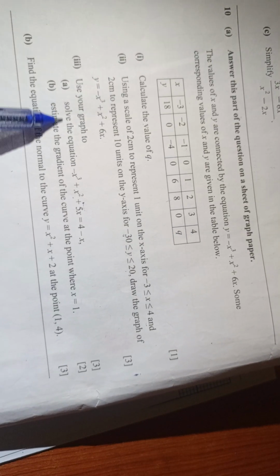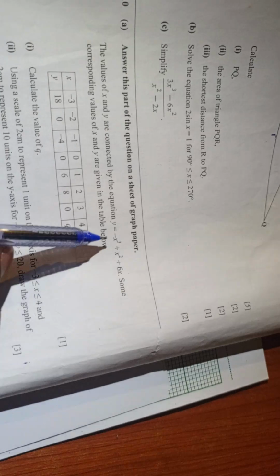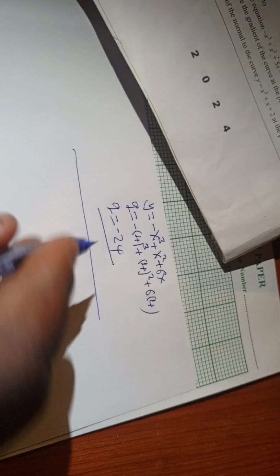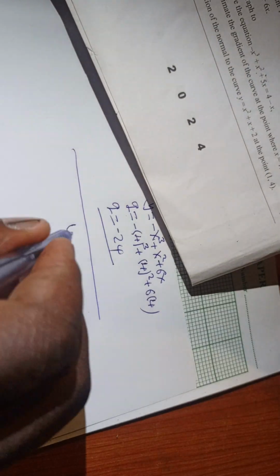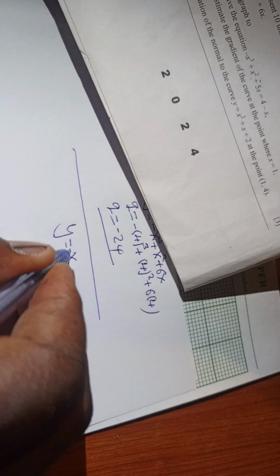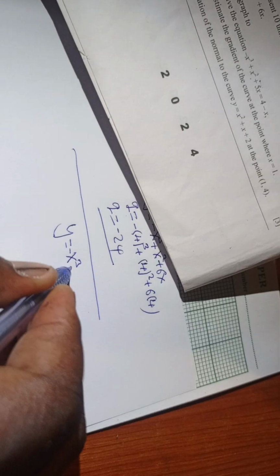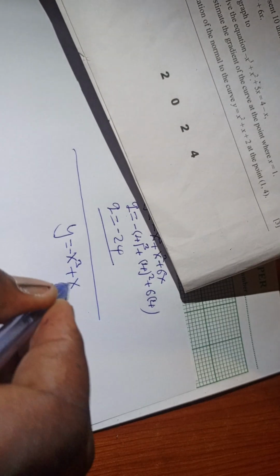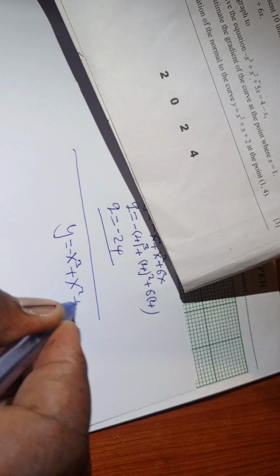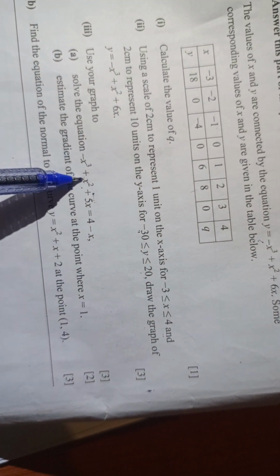For me to solve this equation, I'll write the original equation, this one. I'll copy it here: y is equal to negative x to the power 3 plus x to the power 2 plus 6x. Then now I'll write the one that I'm solving, which is this one down.